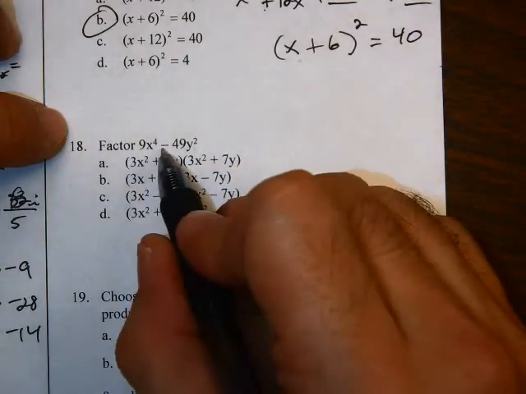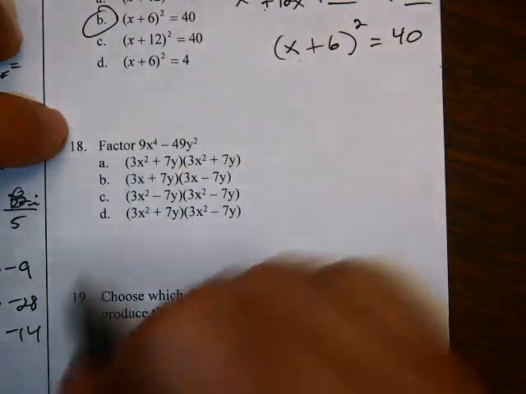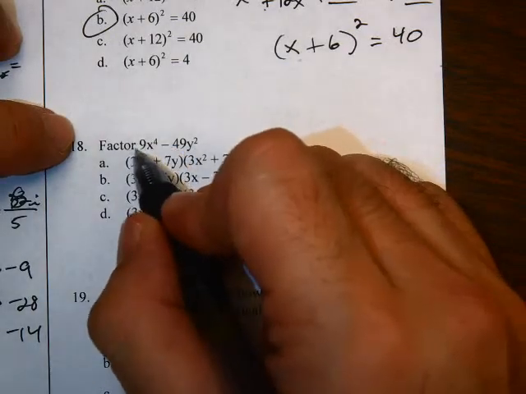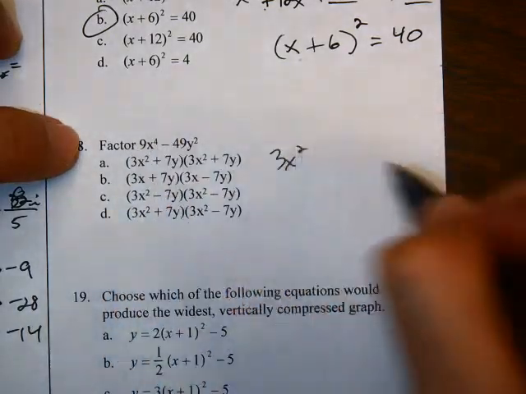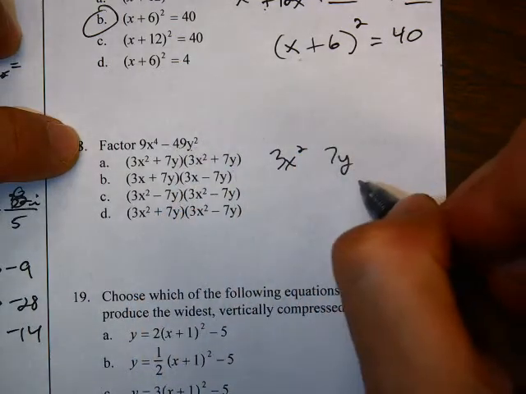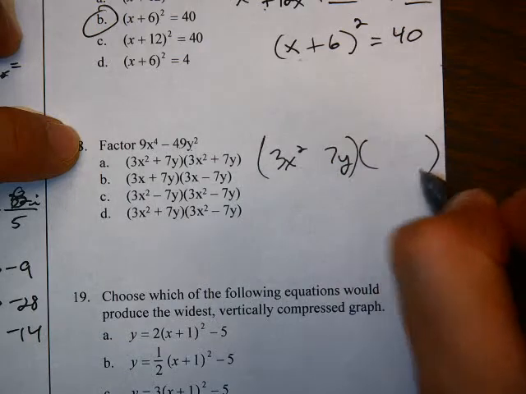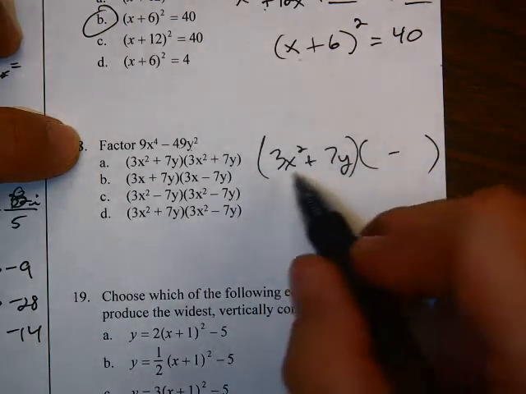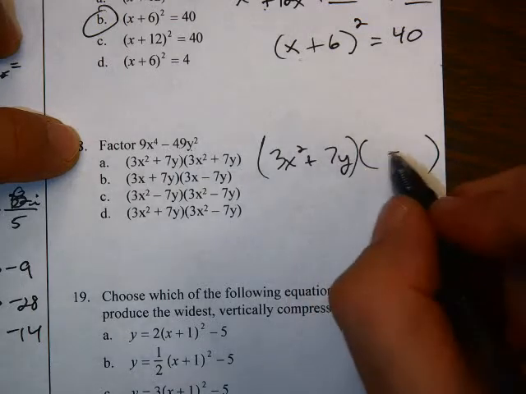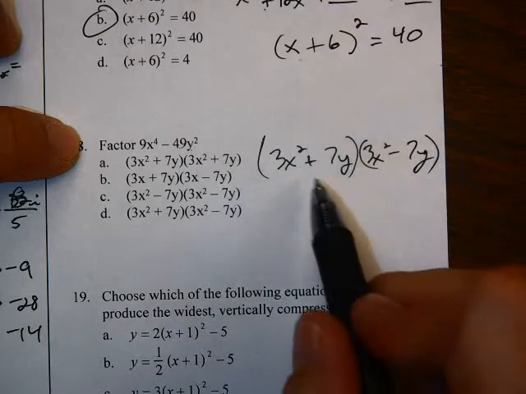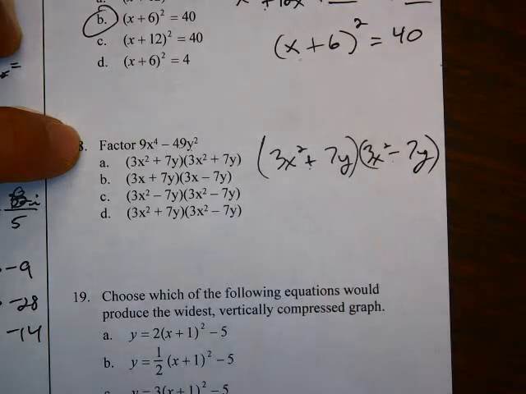And I know that because first of all I've got a subtraction that tells me difference, and I can take the square root of each of these. The square root of 9x to the fourth is 3x squared. The square root of 49y squared is 7y. Since it's following that difference of two squares pattern, these are going to be exactly the same. The only thing that's different is the signs. 3x squared, 7y, 7y. Difference is plus and minus.